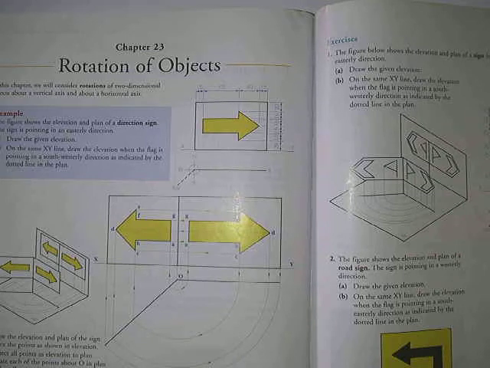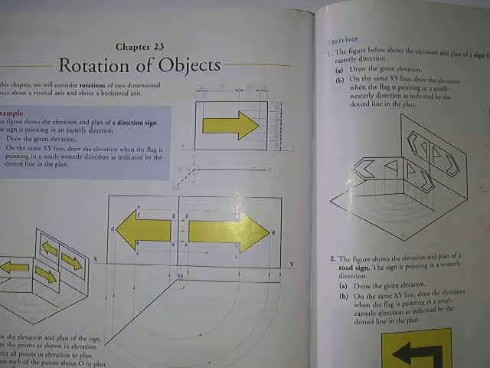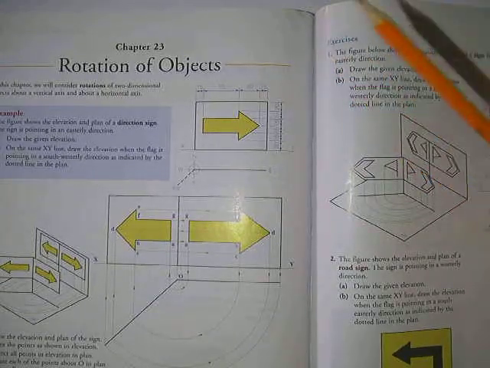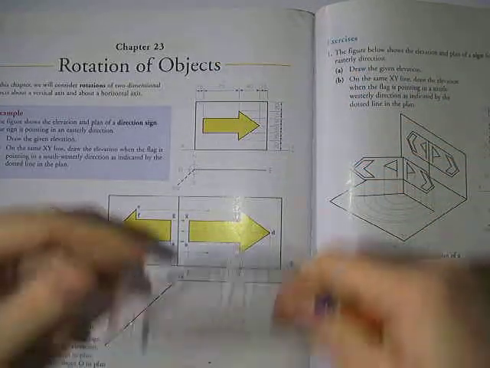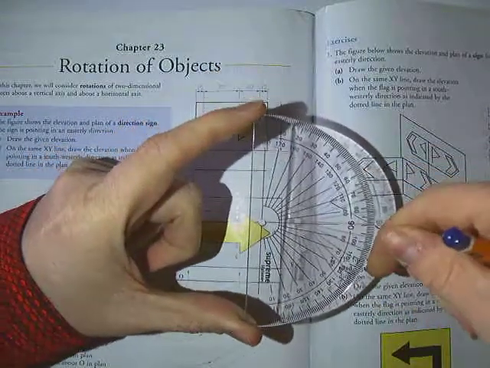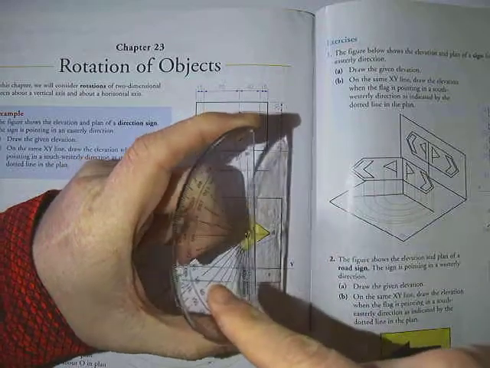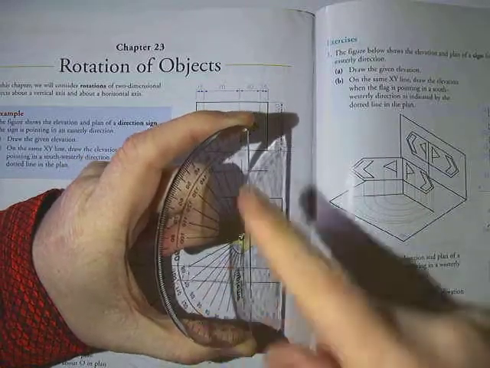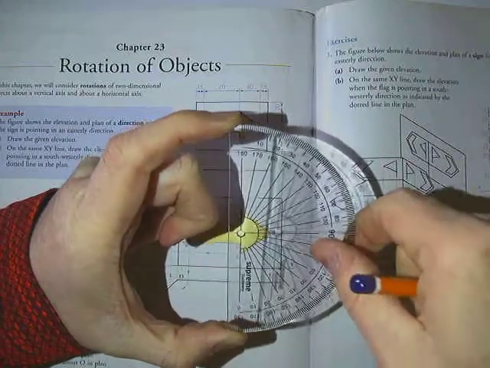Alright guys, today we're going to look at rotations of objects. It's on page 228 of your textbook, chapter 23. So we're going to look into this first question first. When we're looking at rotation of objects, we're looking at getting flat surfaces like this, drawing them in a view, then rotating them through an axis until we see the surface at a slightly different angle where things look distorted. That's basically what we're going to be doing.